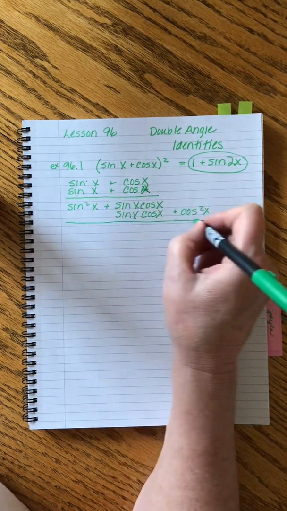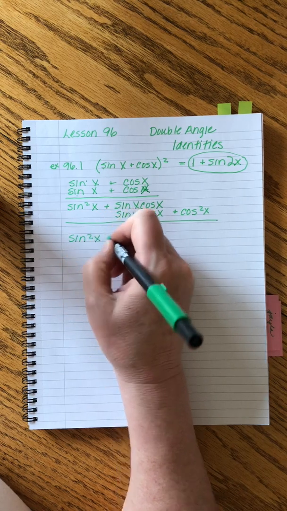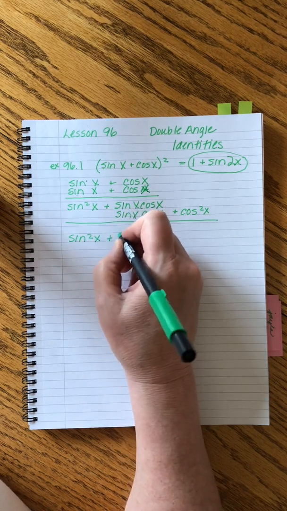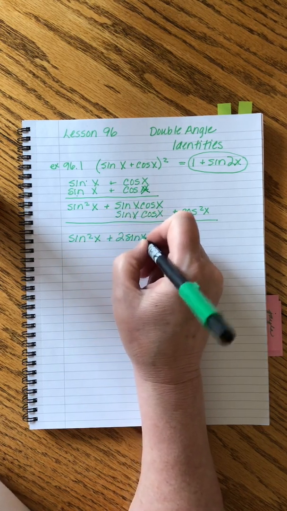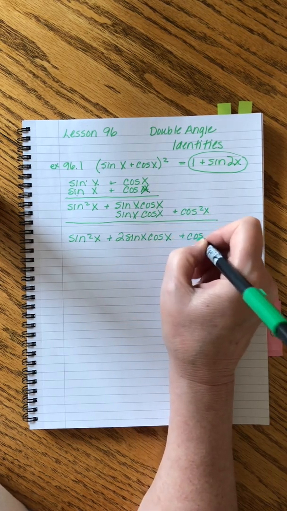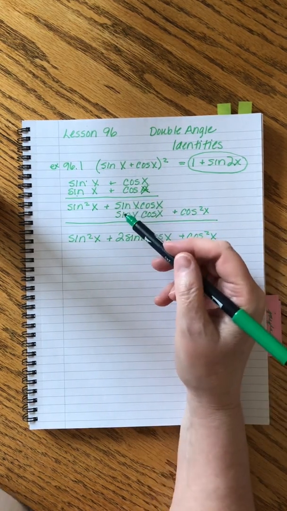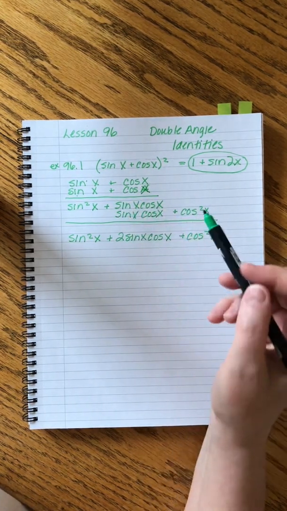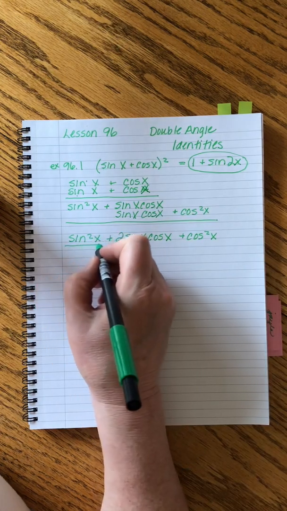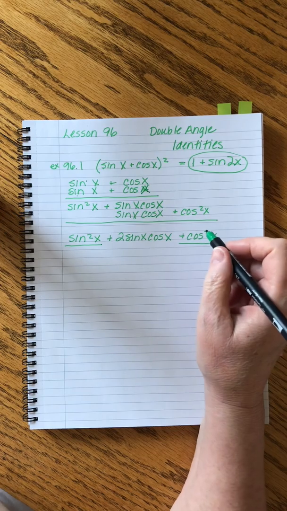Okay, we add it all together and we get sine squared x plus 2 sine x cosine x plus cosine squared x. That's my whole left side. All right, now I know that sine squared x plus cosine squared x equals 1.